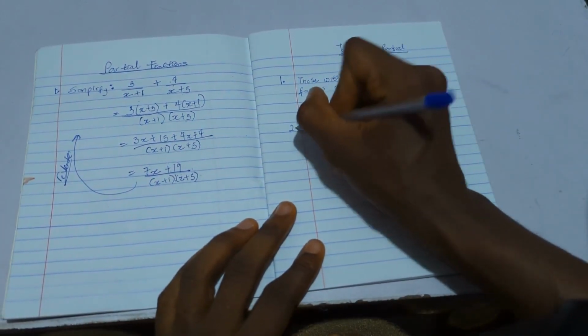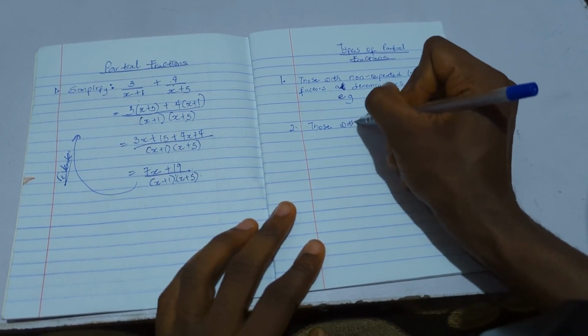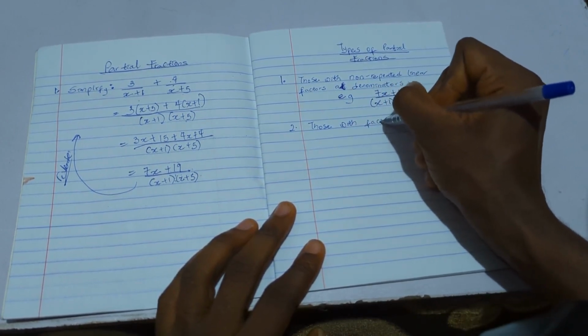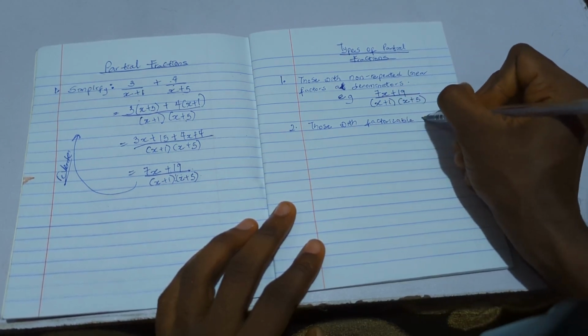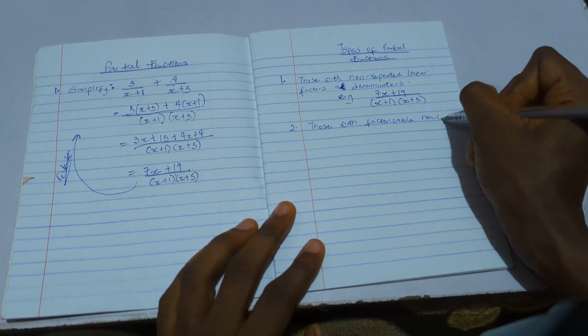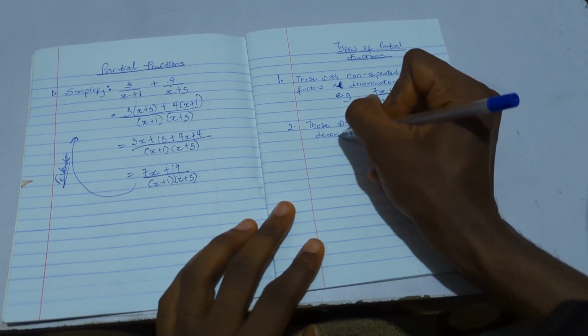Now the second one is those with factorizable non-linear denominators.